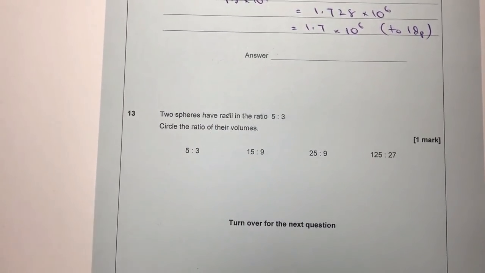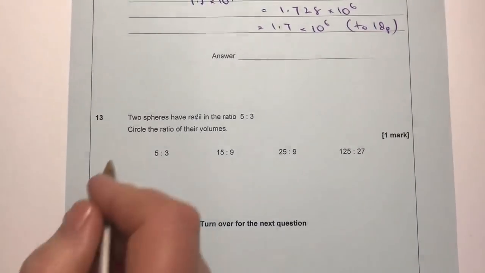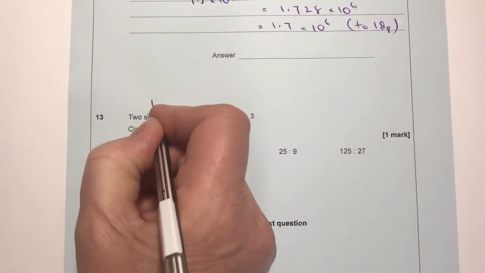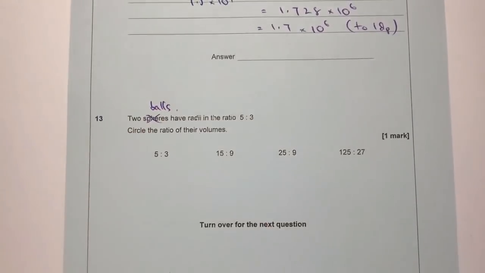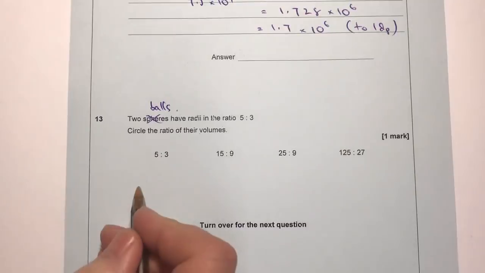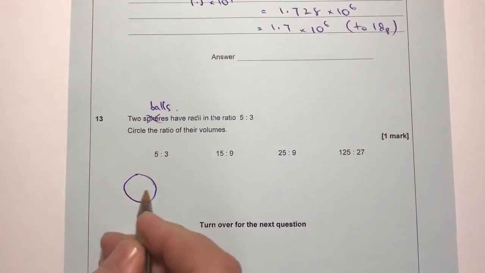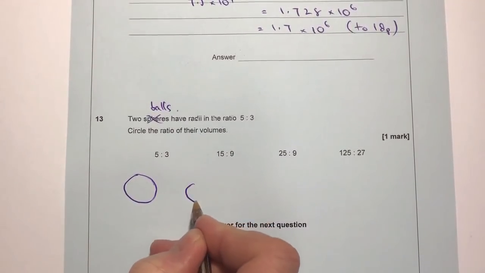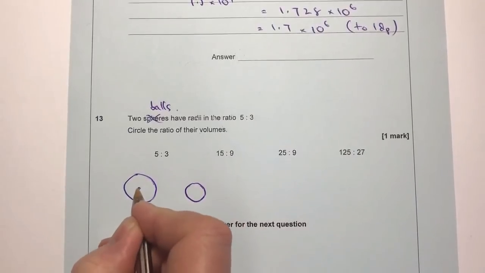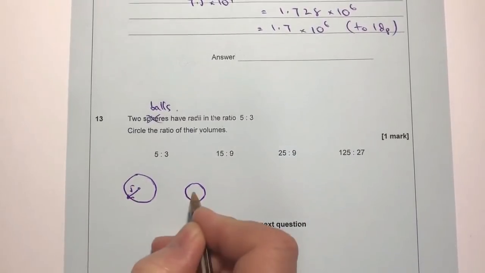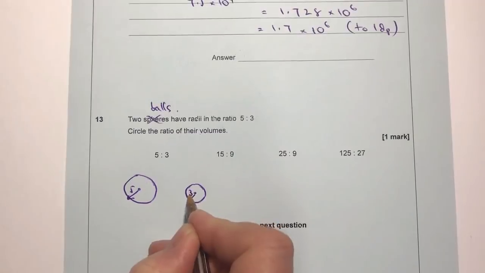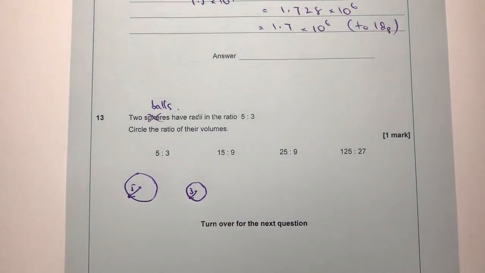Two spheres. Spheres means balls. Okay, so just a mathematical name, it just means balls, that's all it is, footballs. Okay, so two footballs have radii in the ratio of 5:3. So what we mean is that you've got two balls here, one there and one there, okay, and the radius of this ball is 5 and the radius of this ball is 3, okay.